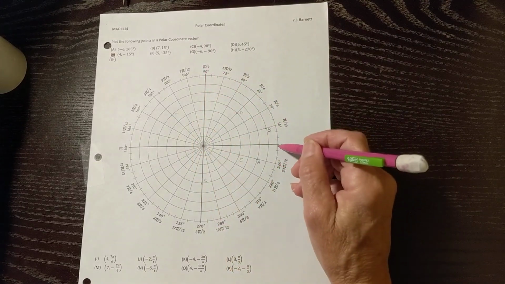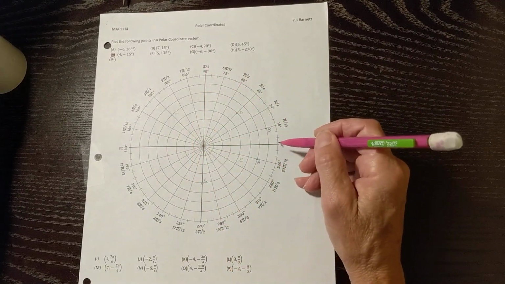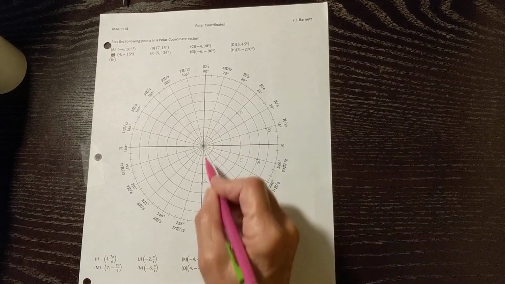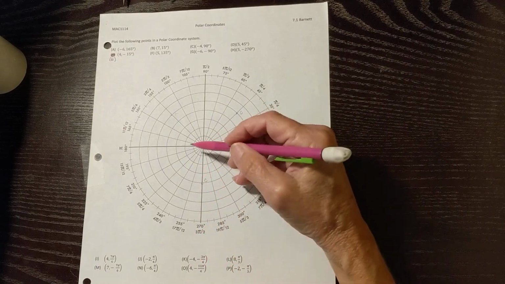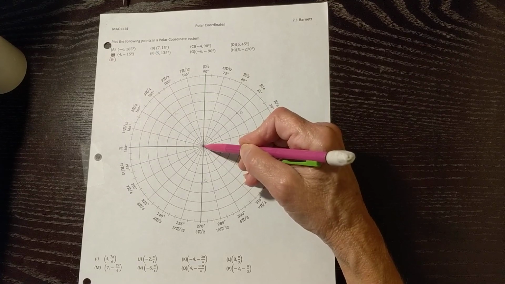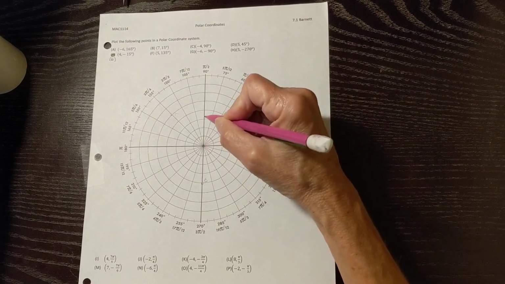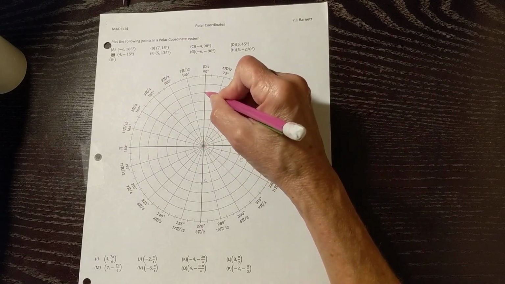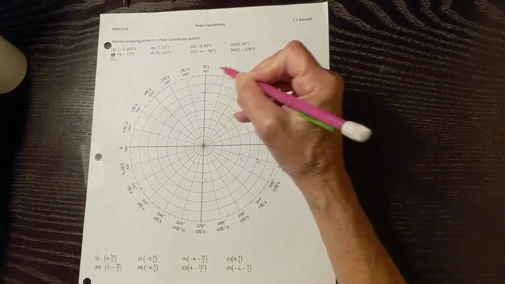Where is -90? Well, go clockwise 90 degrees. So this 270 is -90 degrees. So we would move this direction. However, it is -6, so we're going to go the opposite way, 6 units. 1, 2, 3, 4, 5, 6. And we will put G right there.